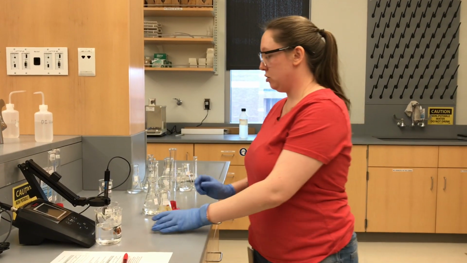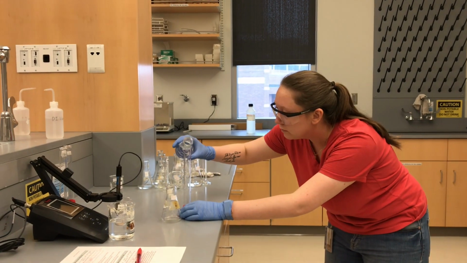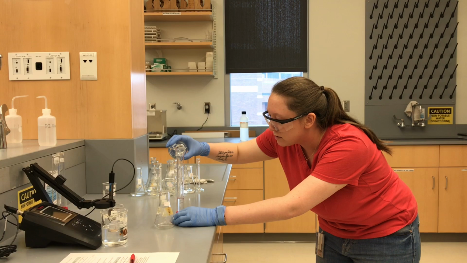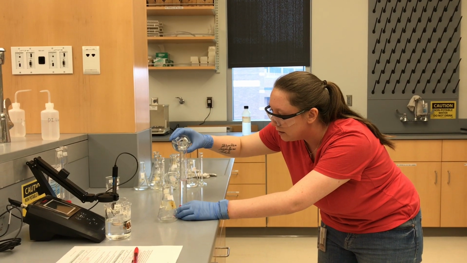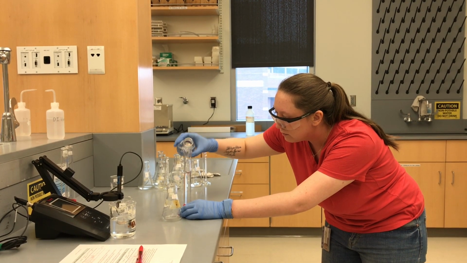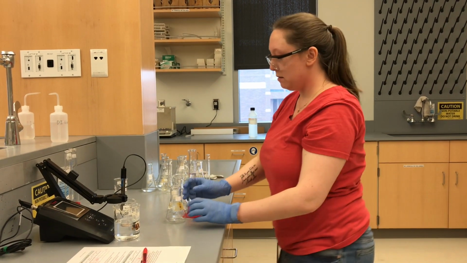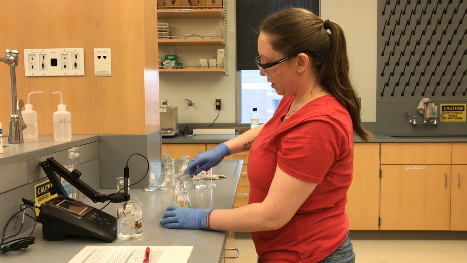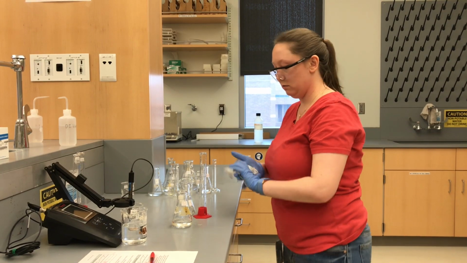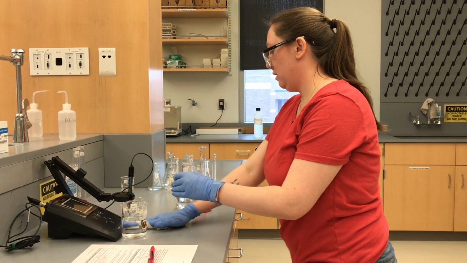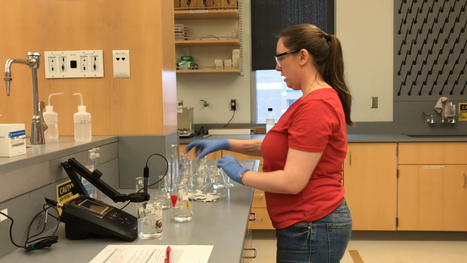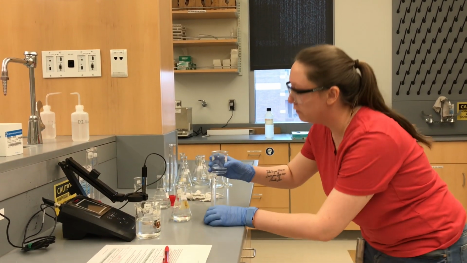So we're going to do our G plus HCl. So we need 40 mils of G. Try not to spill it on your hand like I just did. But this is why we wear gloves. Yes, right on the money. Alright, so our 40 mils of G. Just making a mess here. 40 mils of G, and we need 2 mils of HCl.